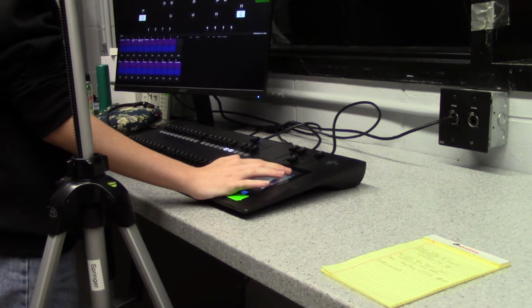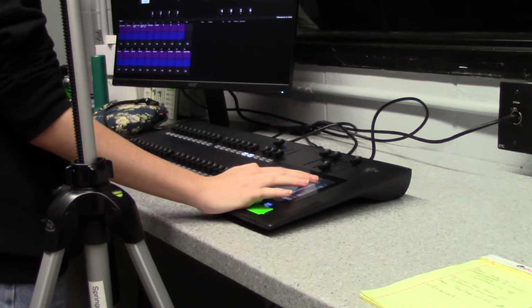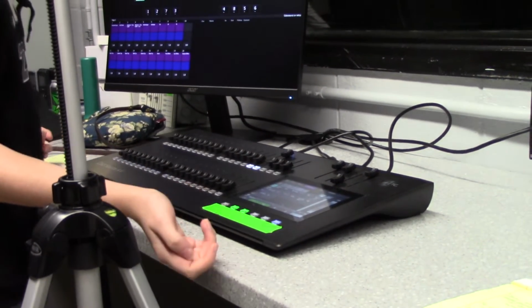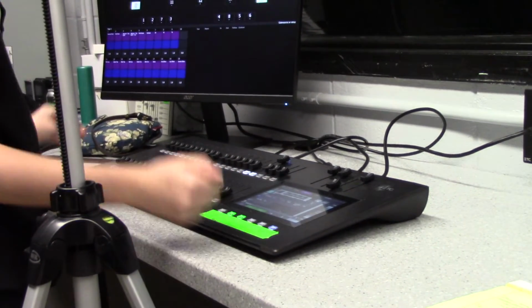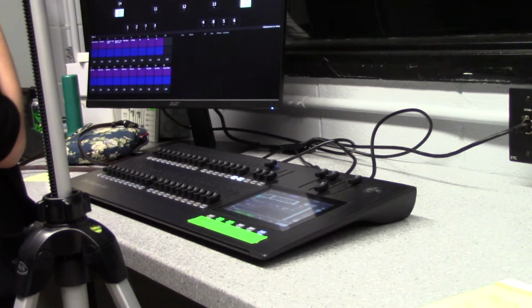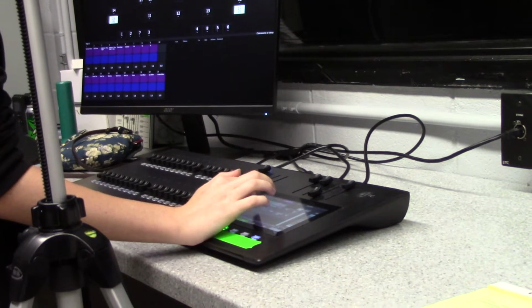You can change the focus, and you can also change the frame, but almost like a frame.